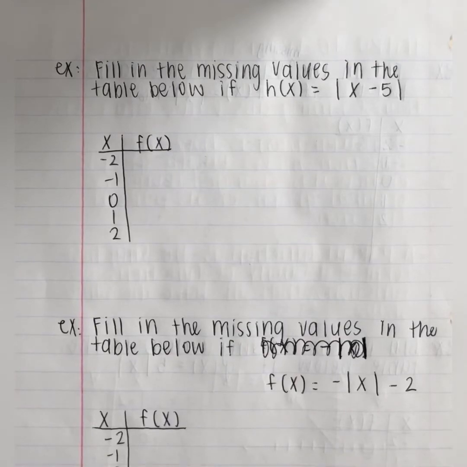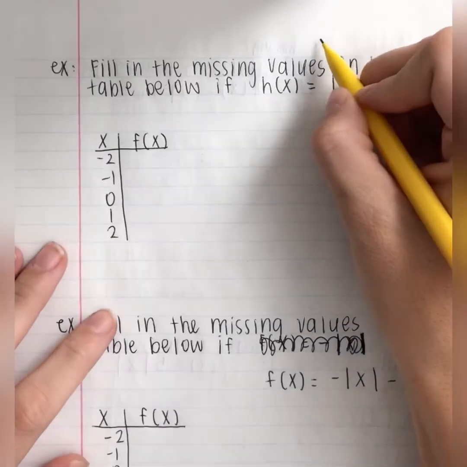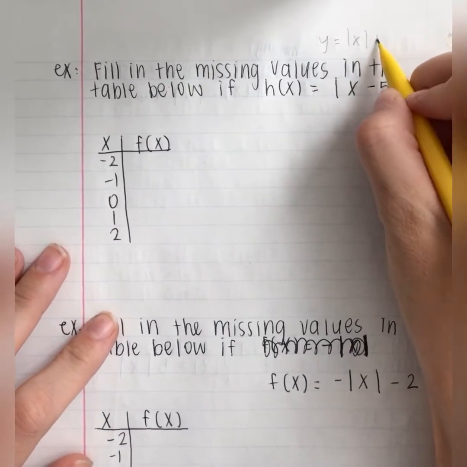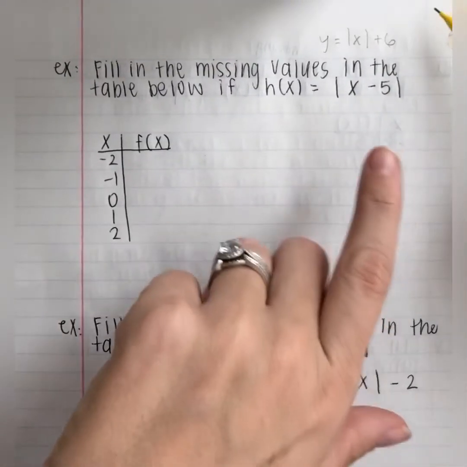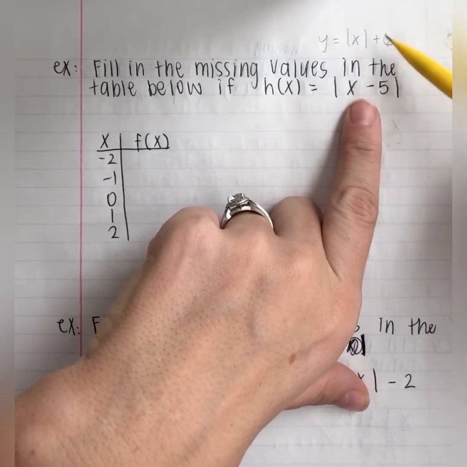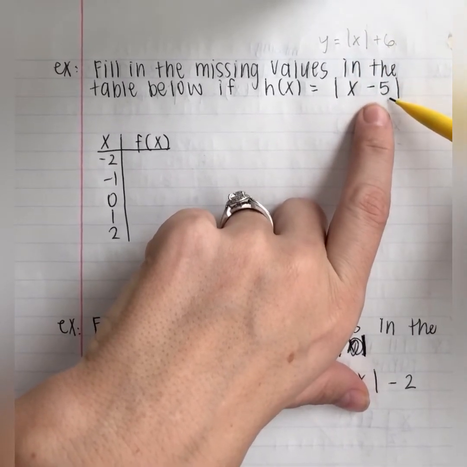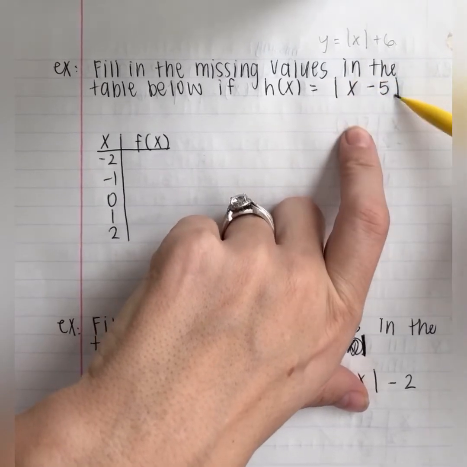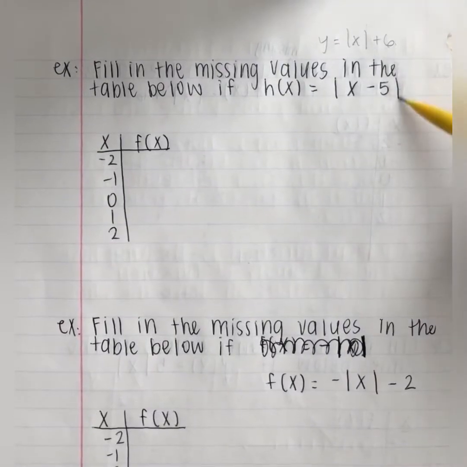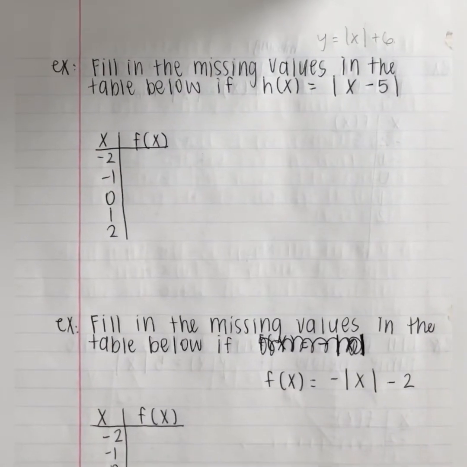The difference in the example we did earlier, where we had y equals absolute value of x plus 6, the difference was the 6 was on the outside of our absolute values. It wasn't inside, right? The -5 is actually inside of my absolute value signs, which means these two things are two different transformations, okay?